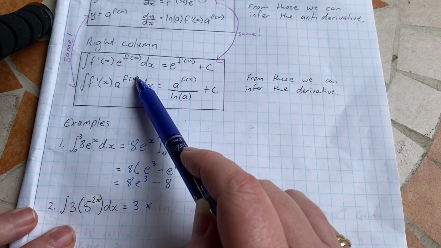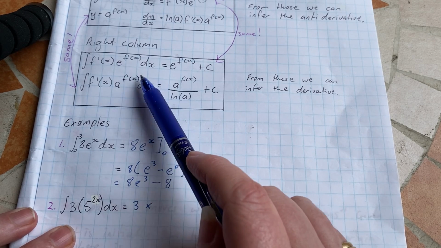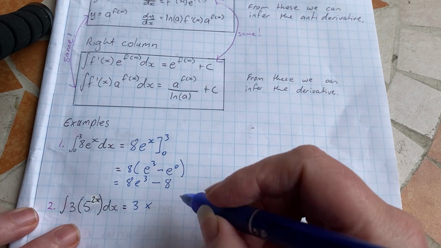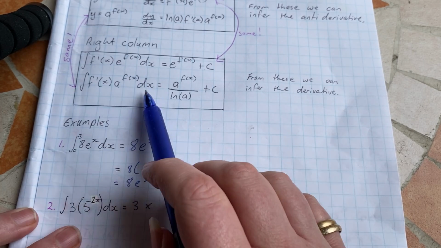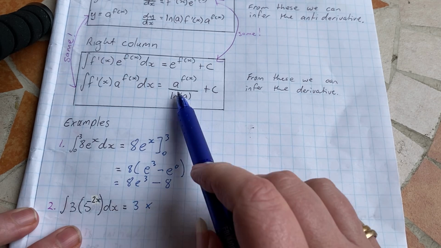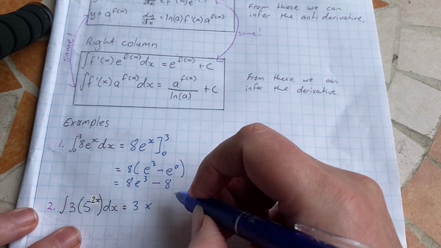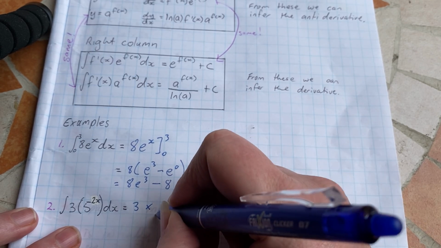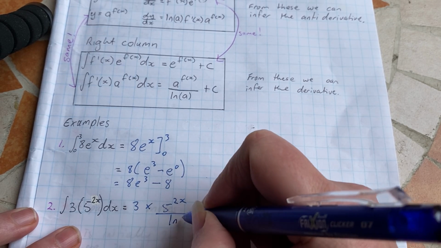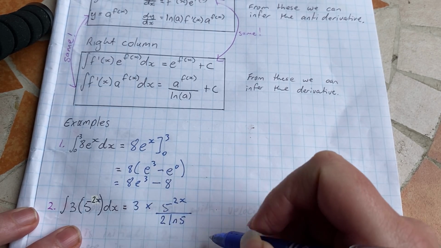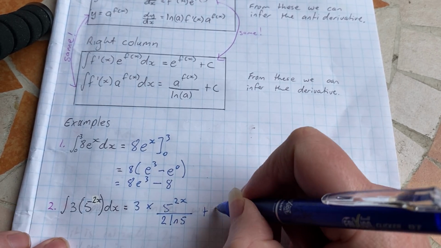So because it is linear, you can just divide by the 2. You don't have to follow the whole chain rule. It works just to divide by the 2, so don't worry too much there if it is linear only. So let's just follow this. So we do get 5 to the 2x over log 5. We also need that 2, so it's 2 log 5 plus c.